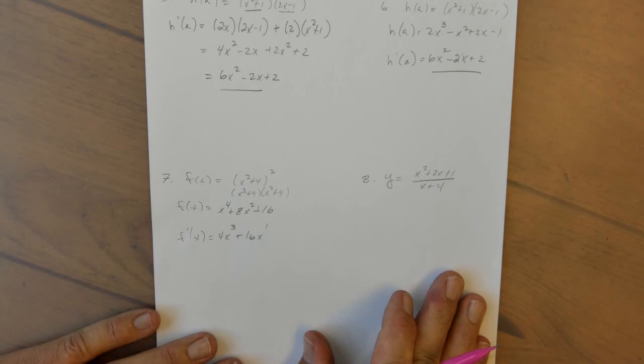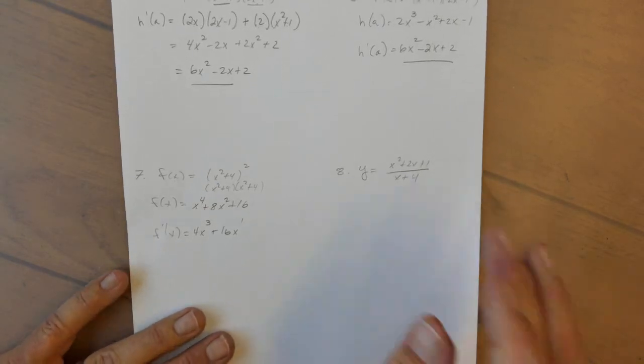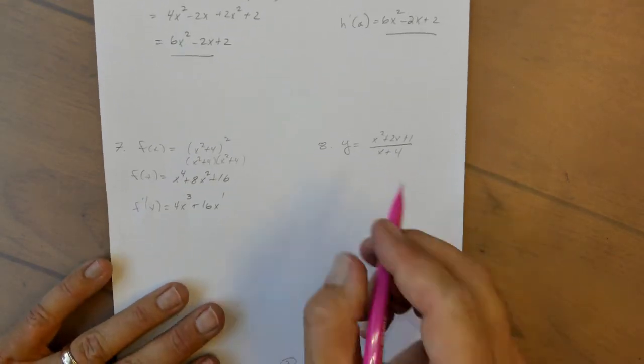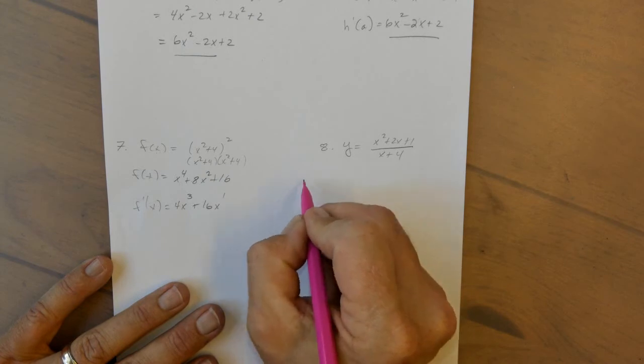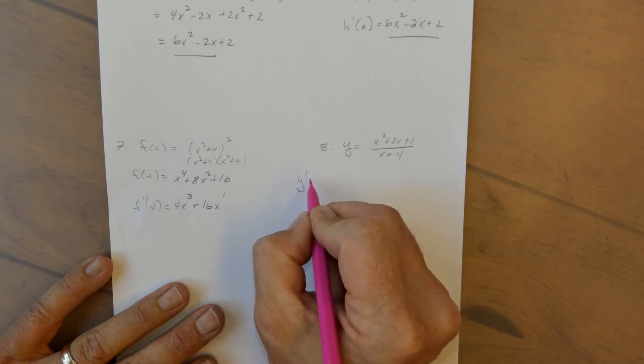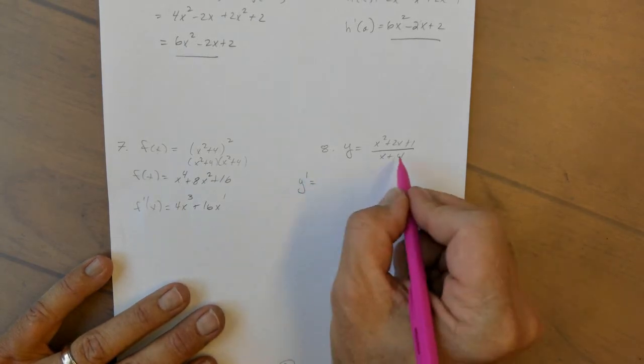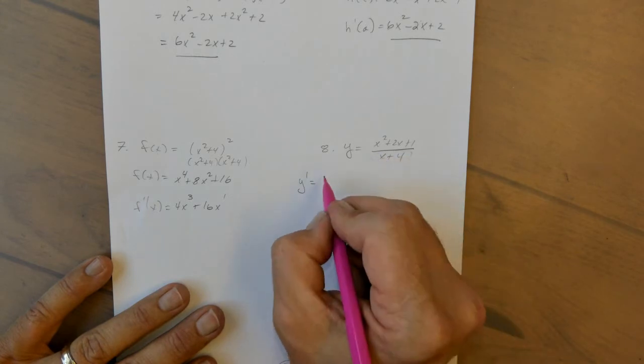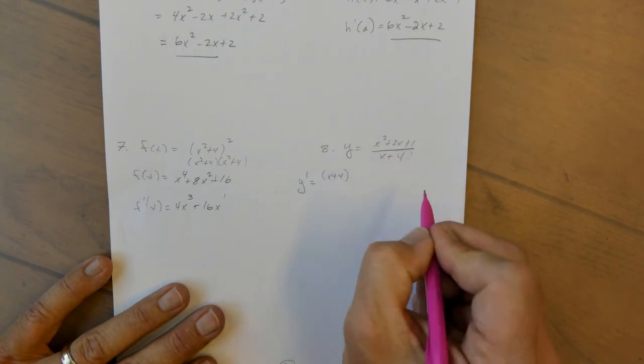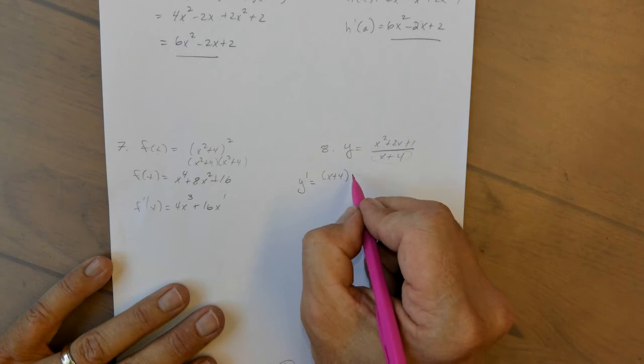Now we move on, and we have a quotient, rather. And because we're in y equals, we'll have y prime equals. So I always like to start by, I know that we have the denominator first times the derivative of the numerator.